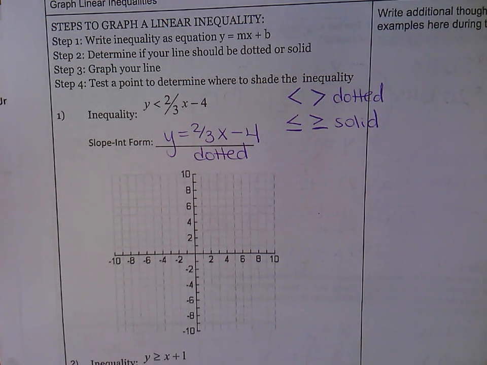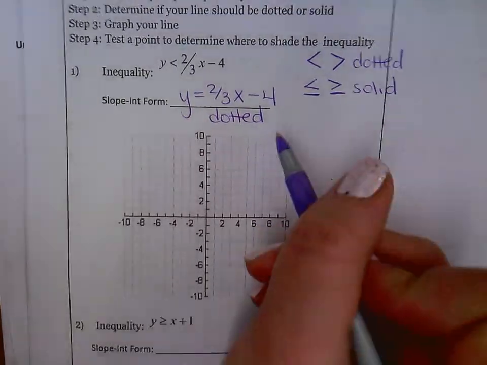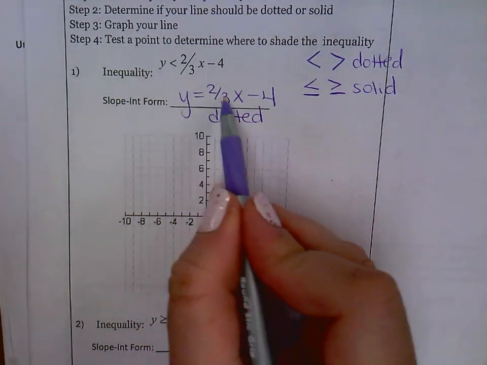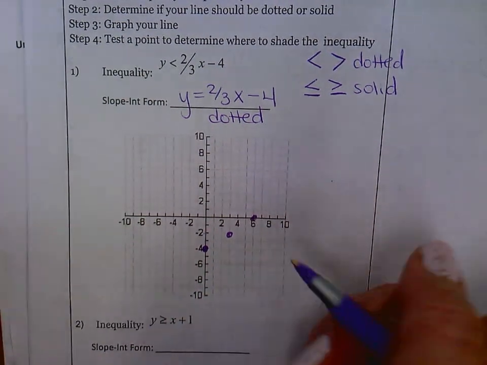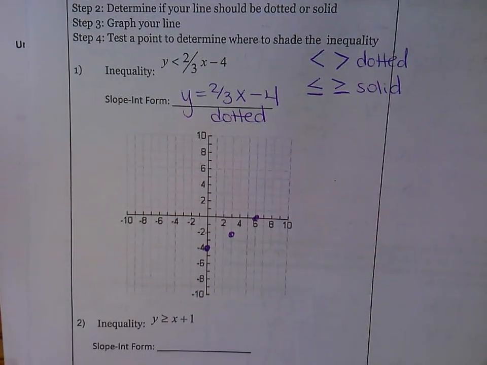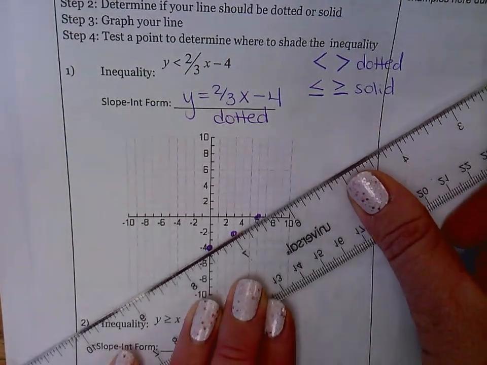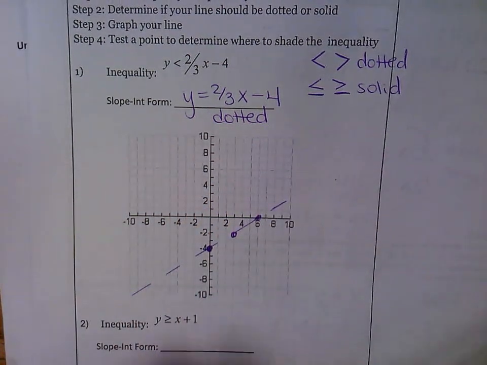Then you graph your line. So that's what your quiz was just on, both quizzes. So I would start at a y-intercept of -4, and I'm going to go up 2 over 3. I'll do a couple dots. Now I'm going to connect it with a ruler, but I'm going to use a dotted line when I draw that line. So dot, dot, dot, dot, or dashed line.